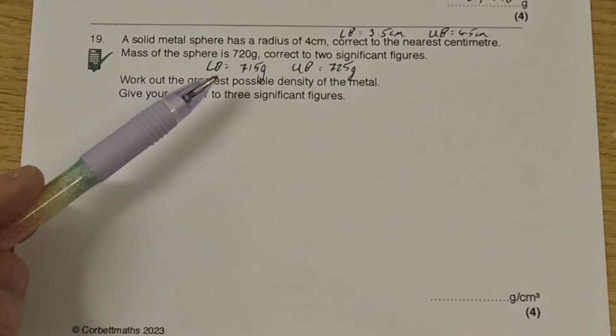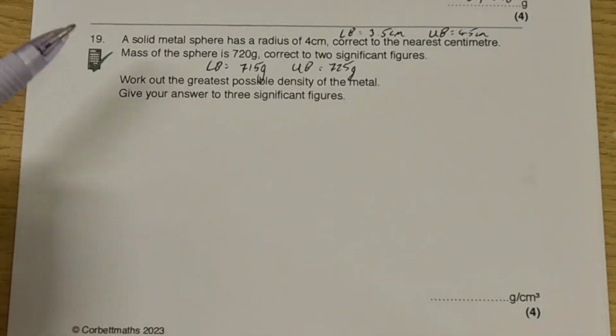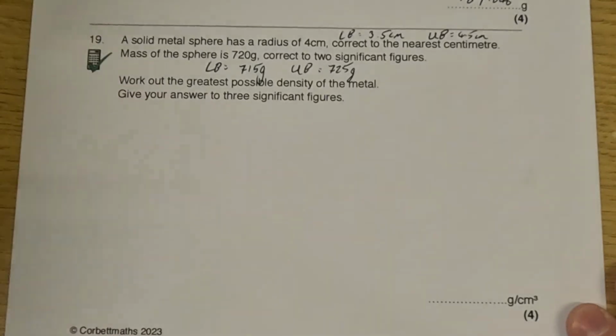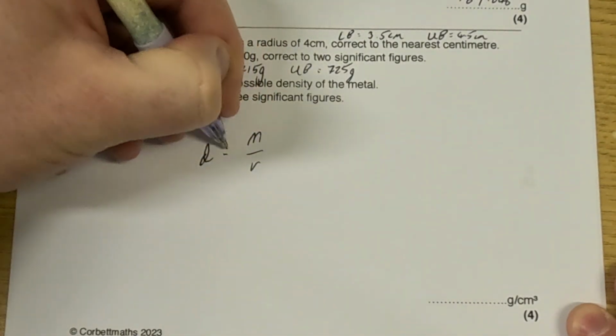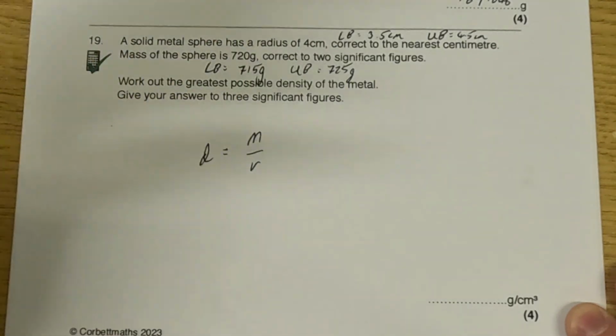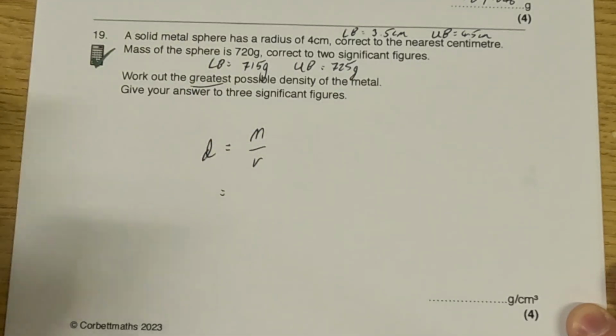And the question says, work out the greatest possible density of the metal and give our answer to 3 significant figures. So we want to find density. So remember the density is equal to the mass divided by the volume. So if you do mass divided by volume, that's equal to density. Now we want the greatest possible density. So we want the biggest possible answer.